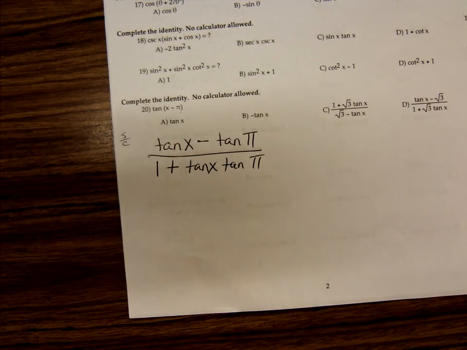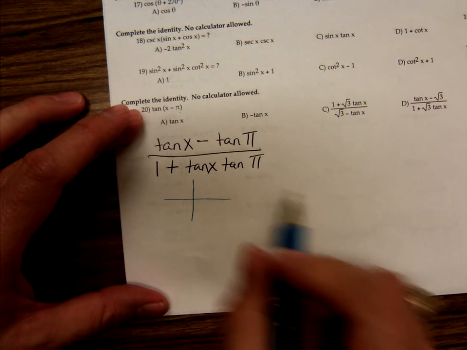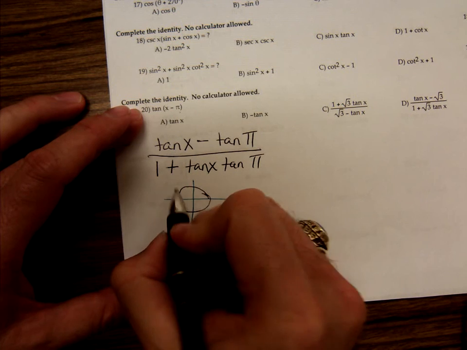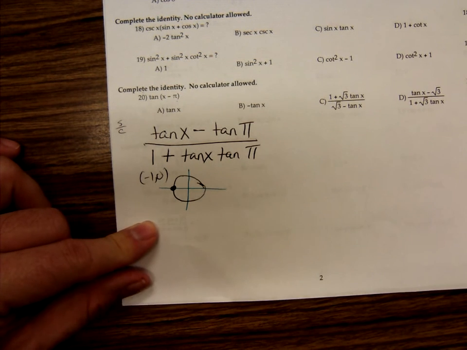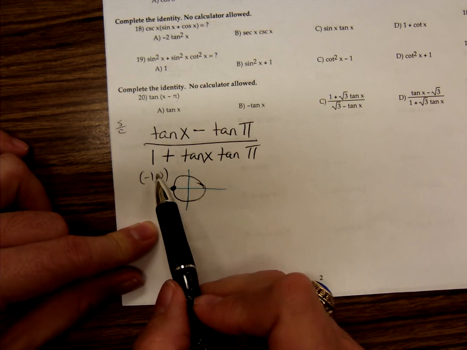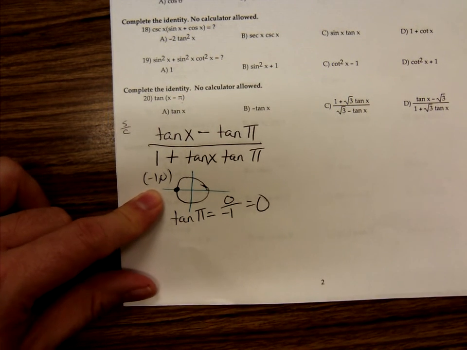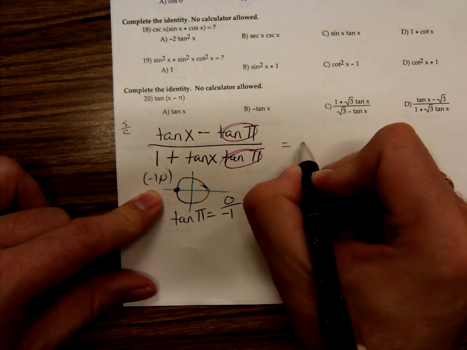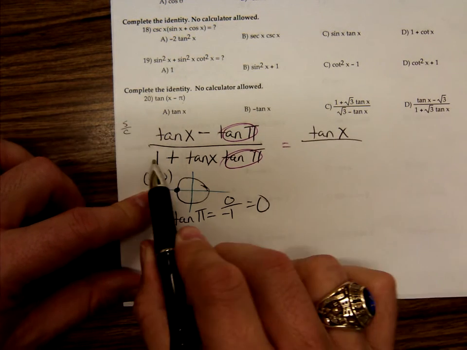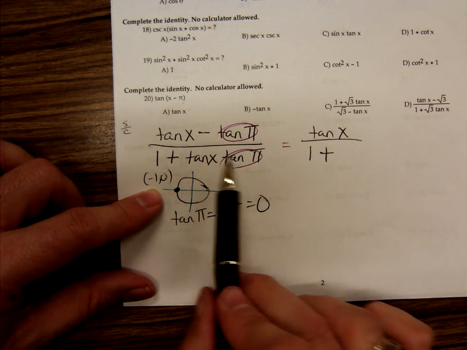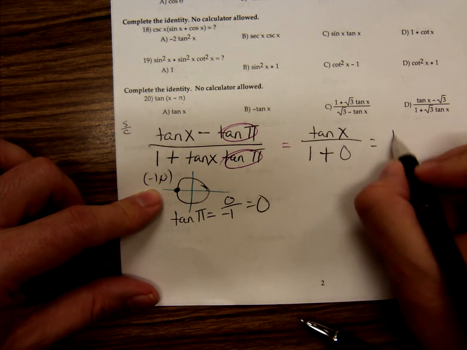Now let's see, tangent pi. Well, let's think of the unit circle. On the unit circle, pi would be right there, 180 degrees. The point of intersection is (-1, 0). Oh, this is going to work out easily, isn't it? Tangent pi would be sine over cosine, so I'm going to replace those tangent pi's with 0. On top, we just have tangent x minus 0, so tangent x. On the bottom, we have 1 plus tangent x times tangent pi. Tangent x times 0 is 0. So it's just going to be tangent x.